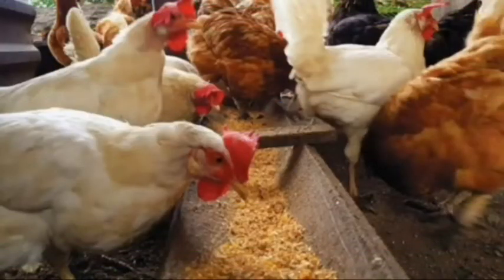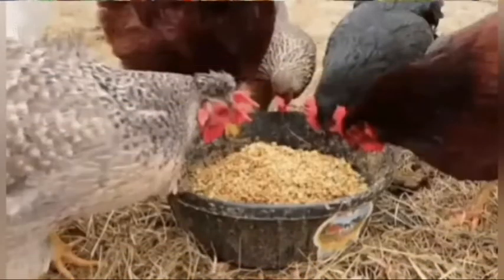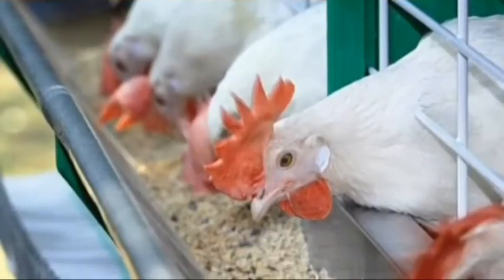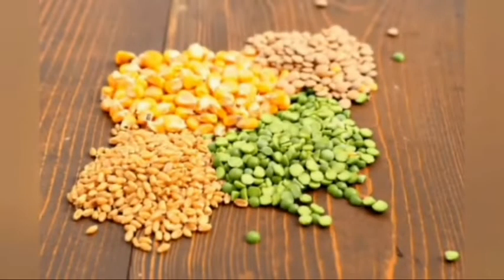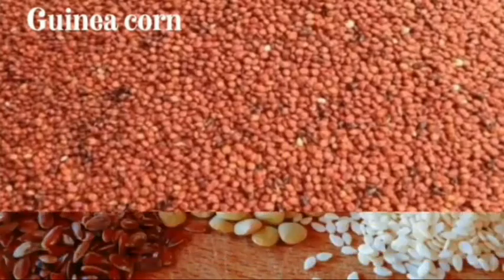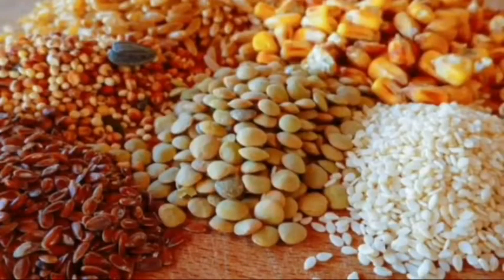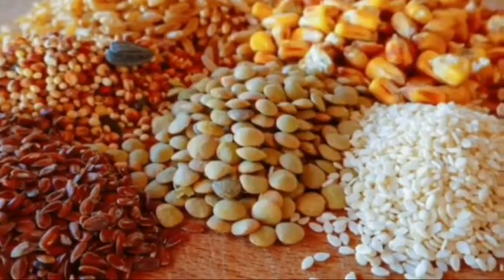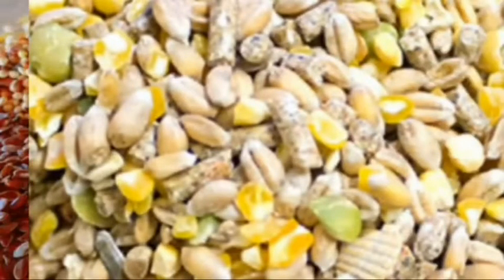Concentrates. These are particularly milled feed, that is feed that is ground. They are particularly fed to poultry birds, although some other animals can be fed with concentrate, but they are commonly fed to poultry birds. They are gotten from seeds, especially such as sorghum, which is guinea corn, maize, soya bean, and the likes. Now, these seeds are milled in the industry, that is, they are ground into mash in the industry.